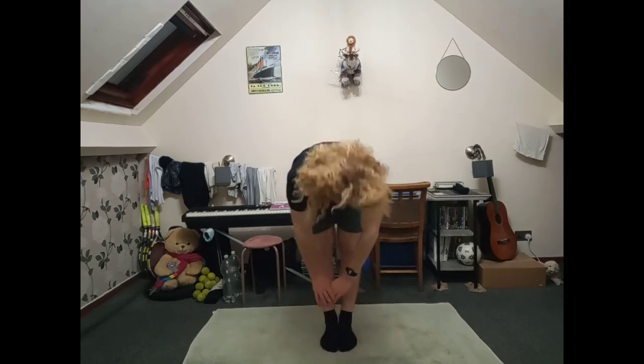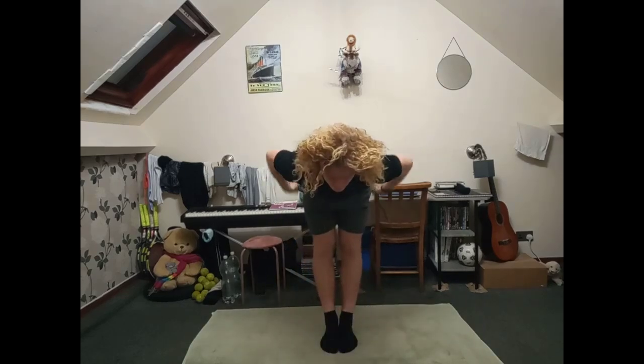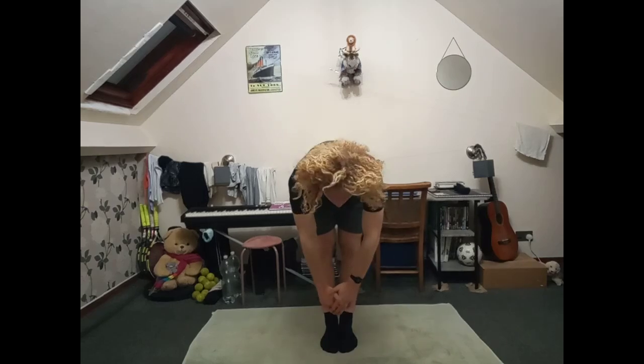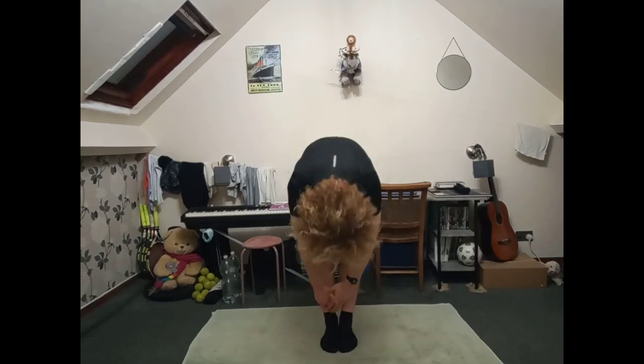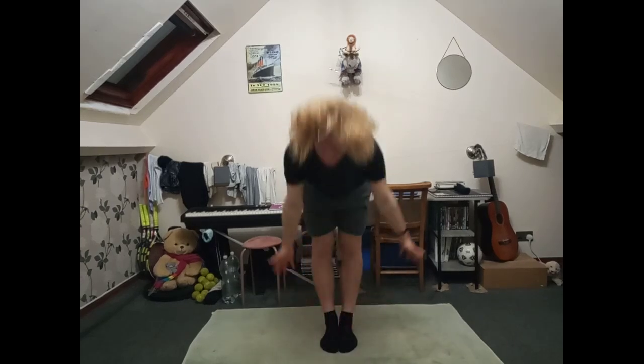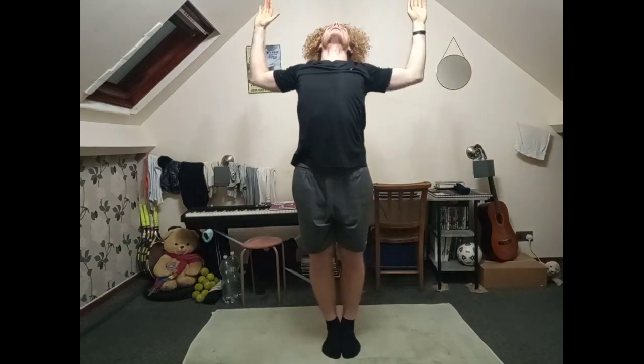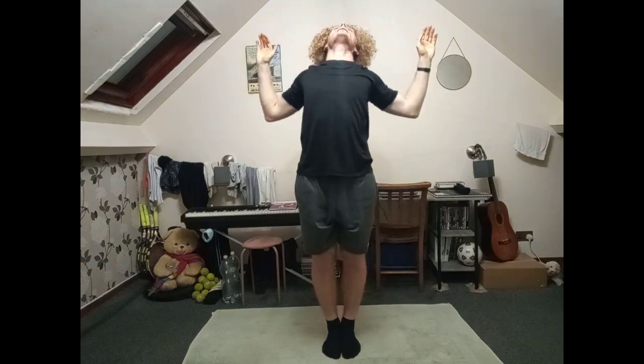Breathe in, come halfway up with a straight back. Out and down. In, halfway up, straight back. Out and down. Breathe in, lift the arms up. Come up again. Breathe in, lift the arms up. Lean back and draw the shoulder blades together. In and up.